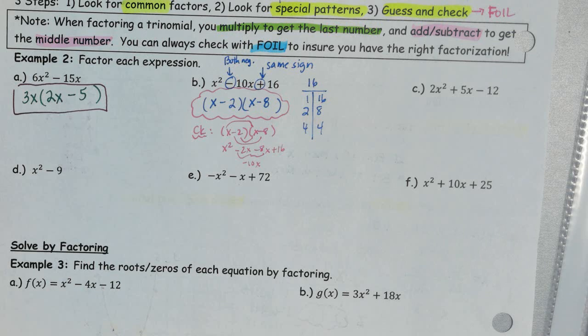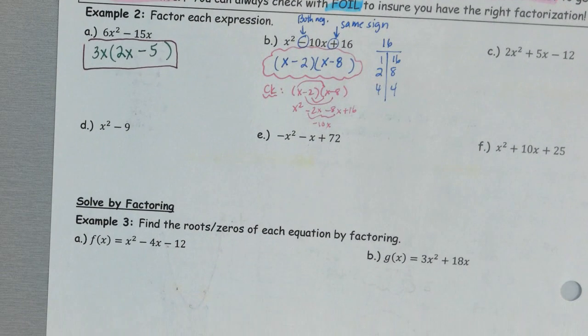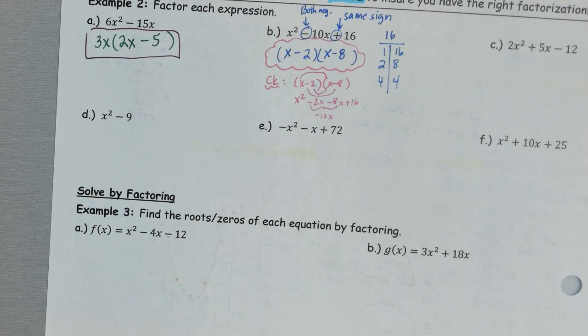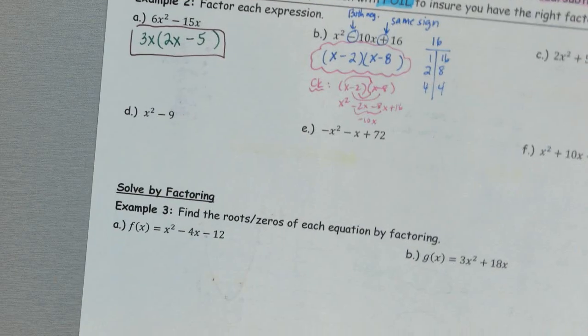We're going to skip C for now because there's two different ways you can do it, and I'm going to go over both ways with you. Okay, so we're going to come back to that.